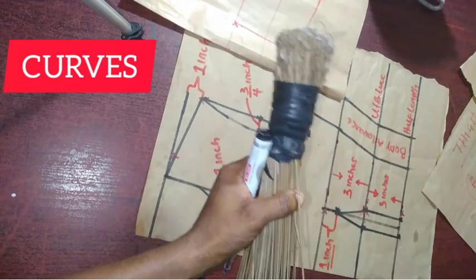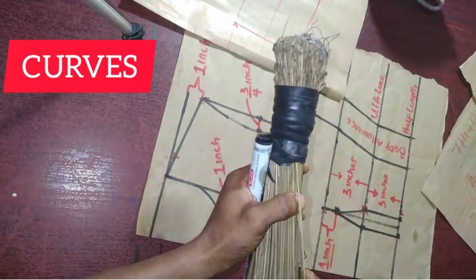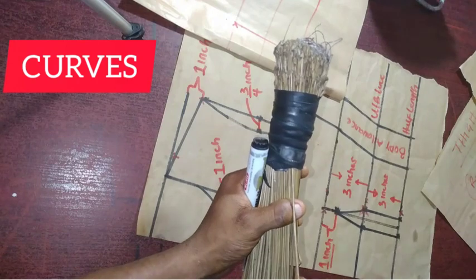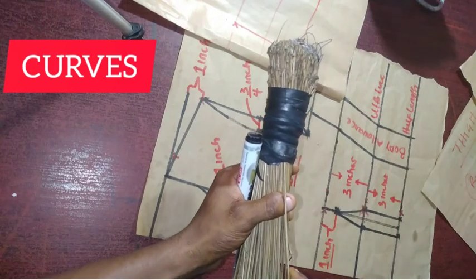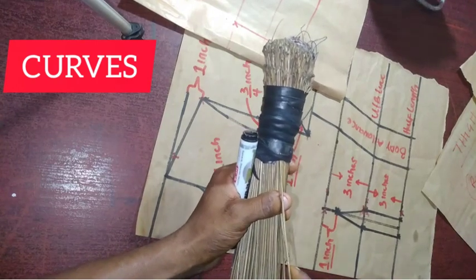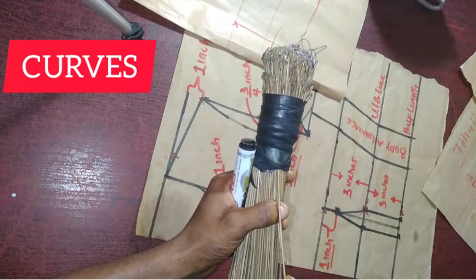I'm going to be showing you something. You will be working with this particular broomstick. I've been doing it in my videos. If you want to know how to really make use of it, you can go back to my videos and watch them again, but I'll still show you how to make use of it now.